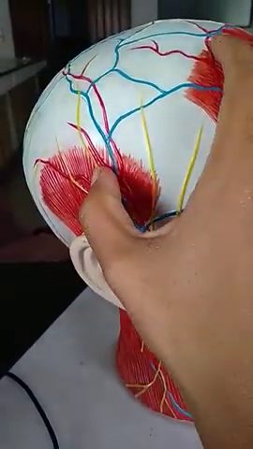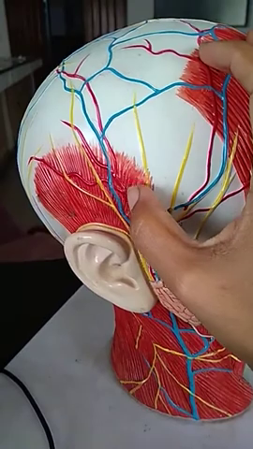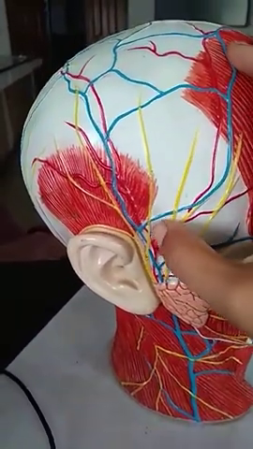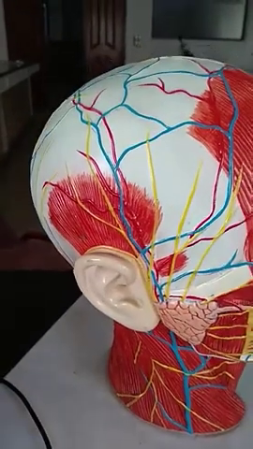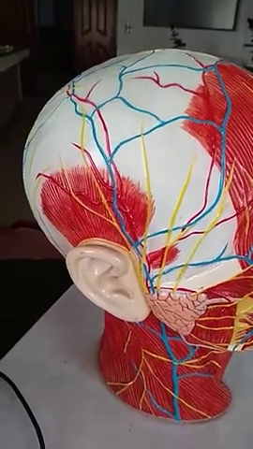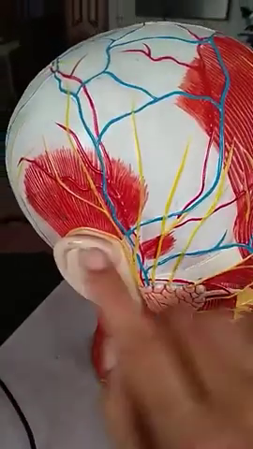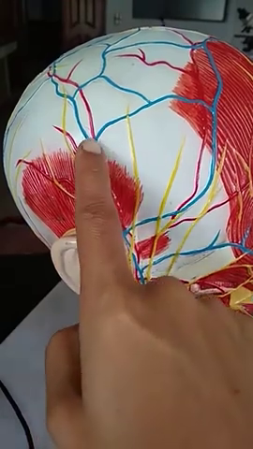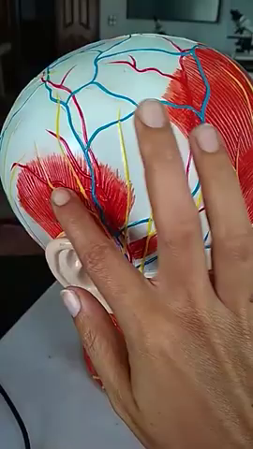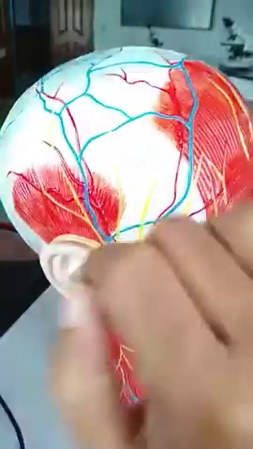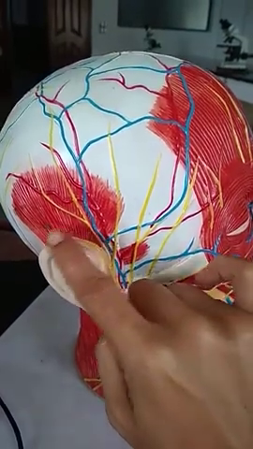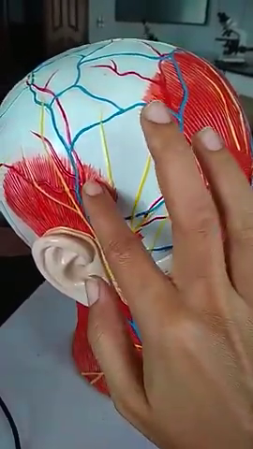This is the auriculotemporal nerve along with the superficial temporal artery and superficial temporal vein. Here you can see the superficial temporal vein along with the superficial temporal artery, and then we have the auriculotemporal nerve. All of these three neurovascular structures are associated with the upper part of the auricle in the temporal region.